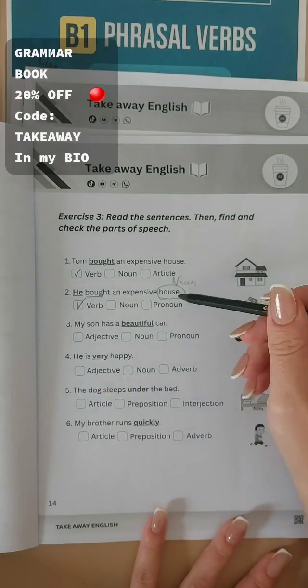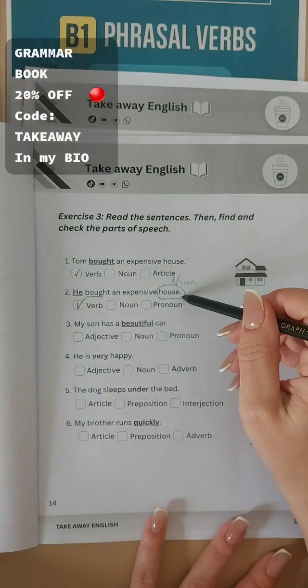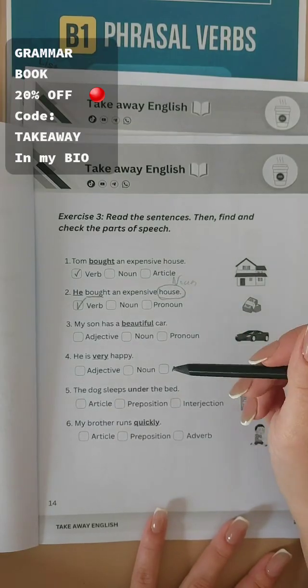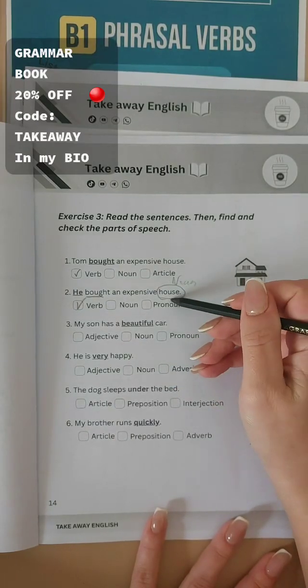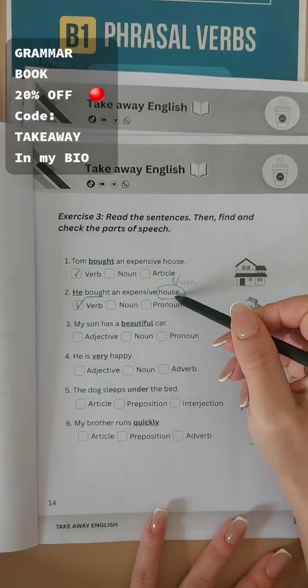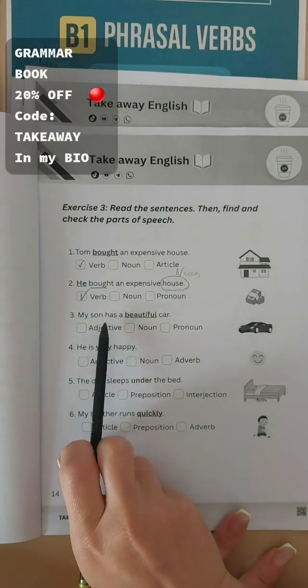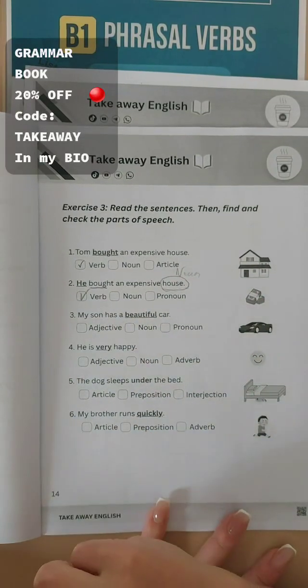Is it a subject noun or an object? It's an object, Xiao Xiao. Excellent. It's an object. It receives the action, right? He bought an expensive house. Great. Number 3. My son has a beautiful car.